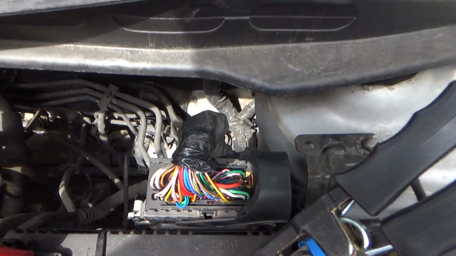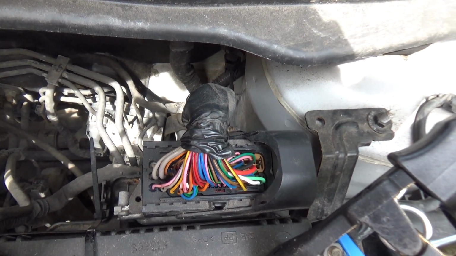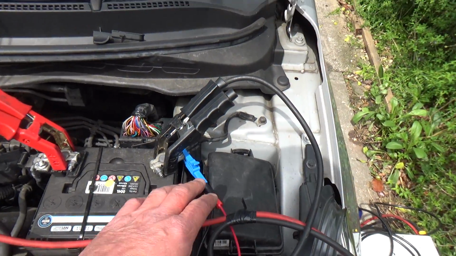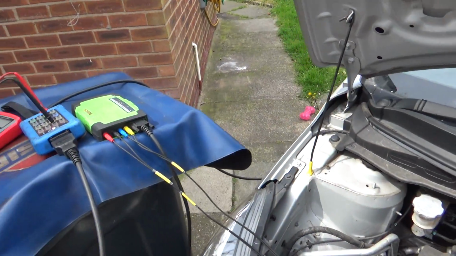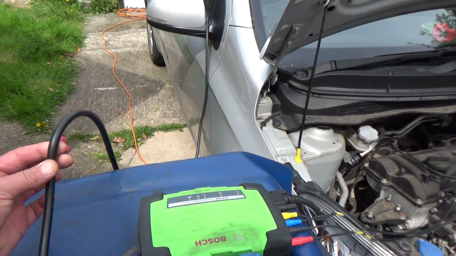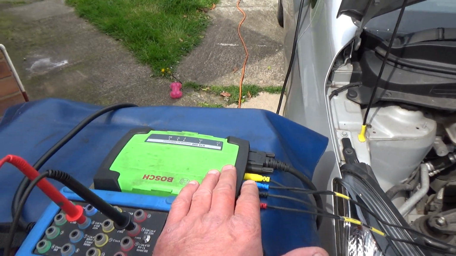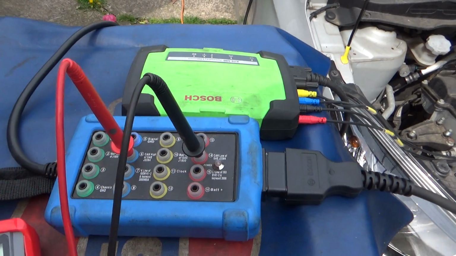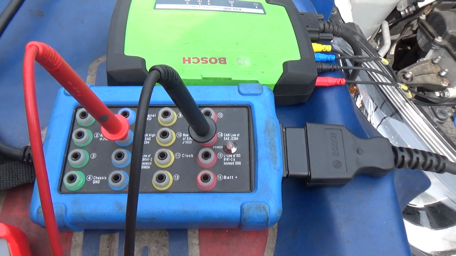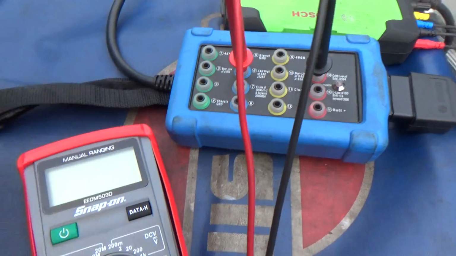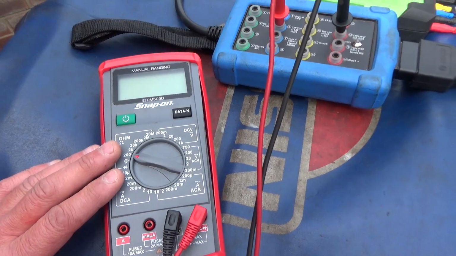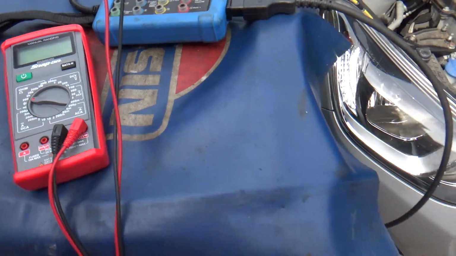We've got the engine ECU at the back with the cover already off it, so I can get access to the wires for testing. Common ground for my scope, and basically what we're doing, I've got a DLC breakout box. This end of the cable goes to the DLC in the vehicle. It gives me easy access to all the pins on the DLC without having to scrabble underneath the dashboard. Simple DVOM for taking basic resistance measurements and voltage measurements.